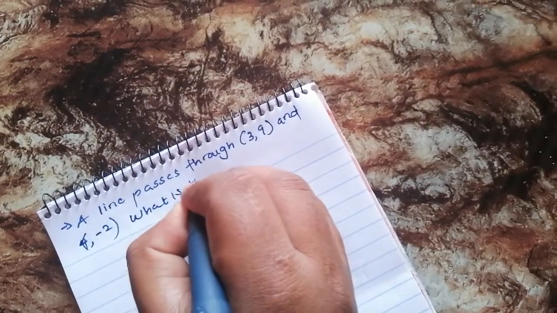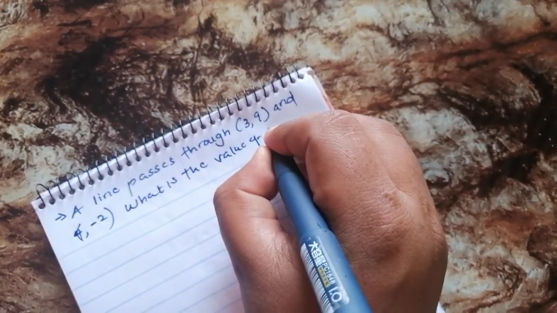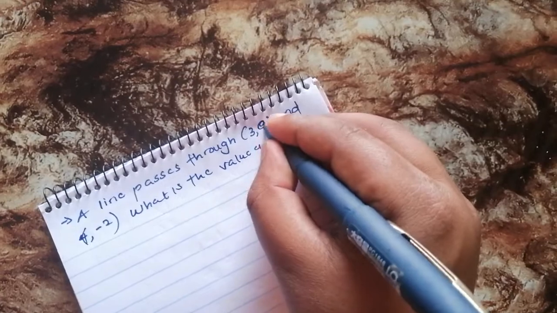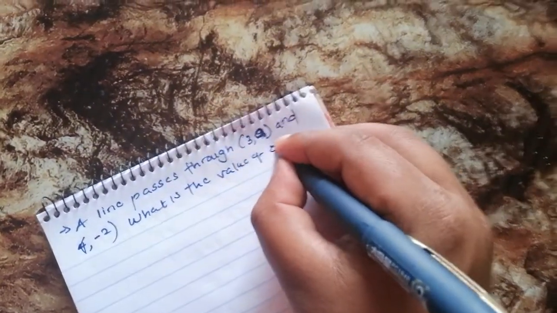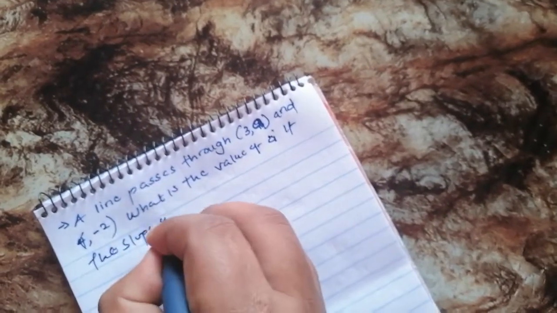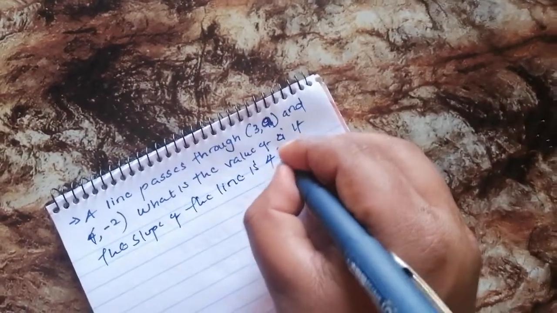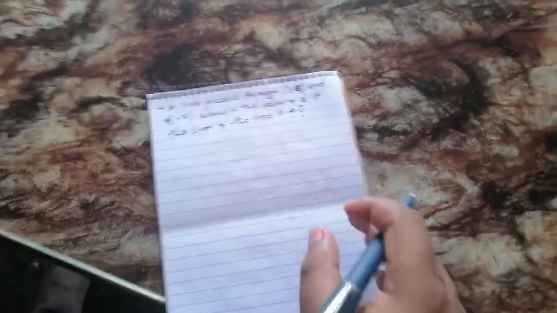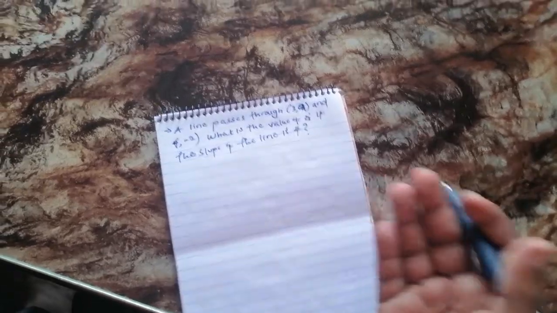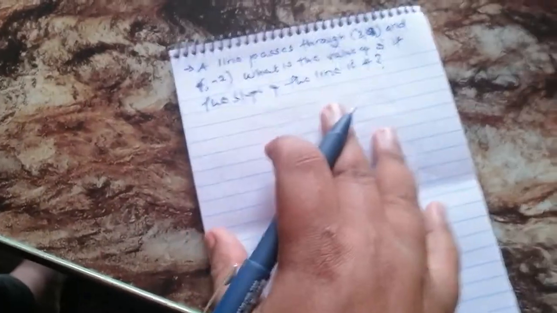What is the value of a if the slope of the line is 4? This one at your own free time, you can just check, engage your mind and make it busy and check whether we have understood what you have learned today.